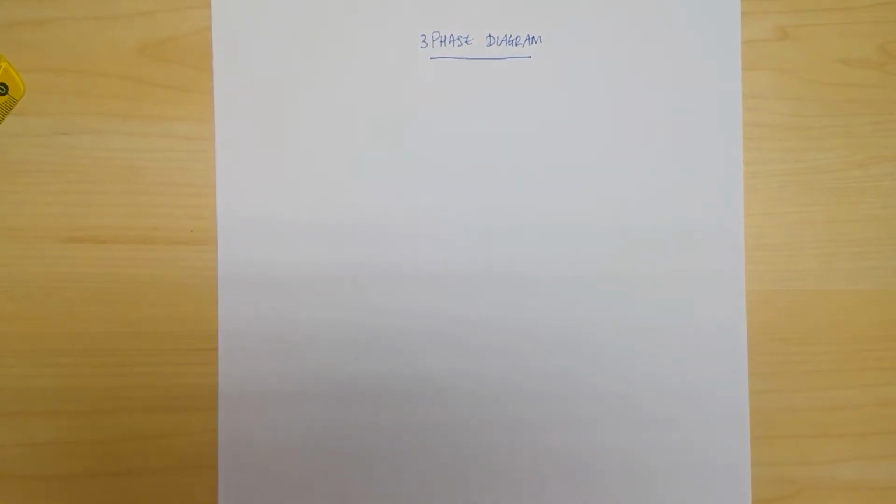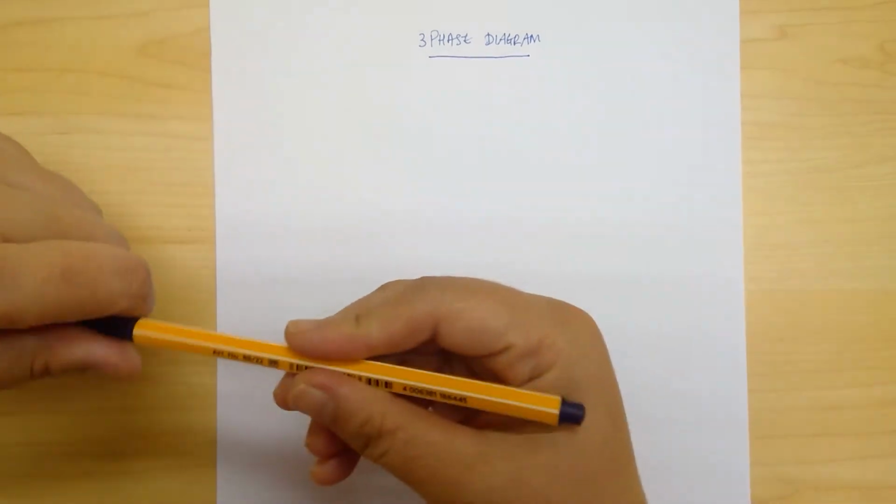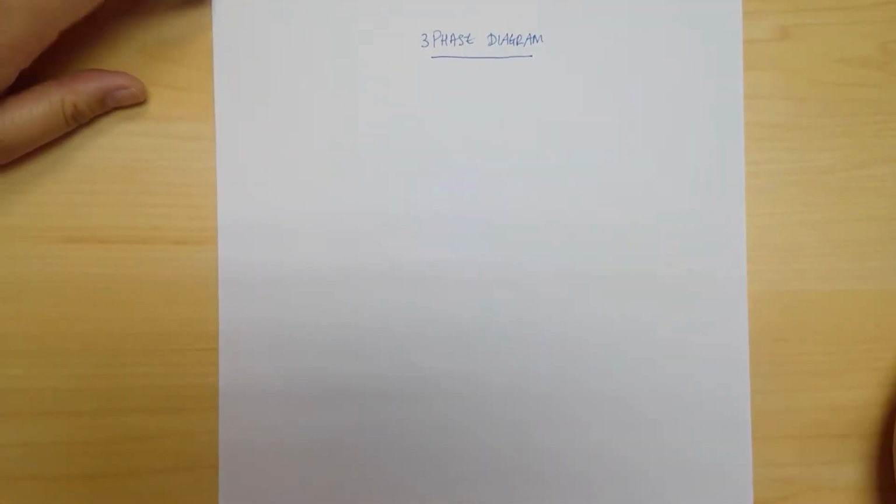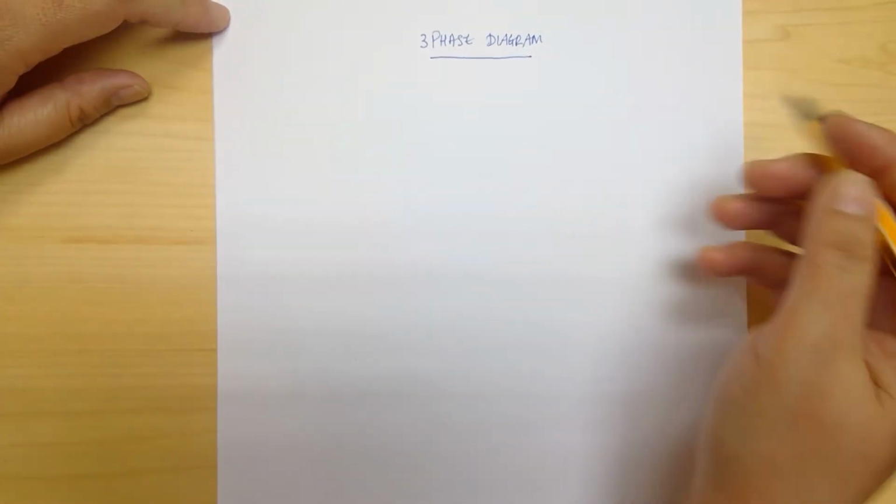Okay everyone, today we want to learn about the three-phase diagram. The three-phase diagram is a soil model. From this soil model we can translate to soil properties and, of course, more equations based on those soil properties. So I hope that you have pencils and paper in front of you, so let's do this together.